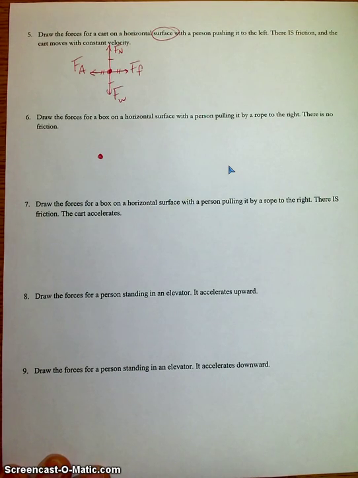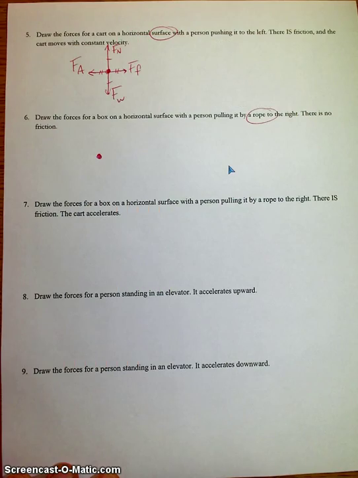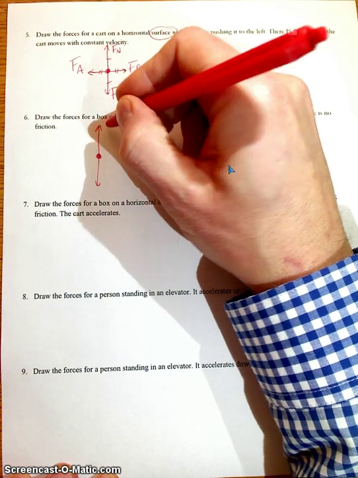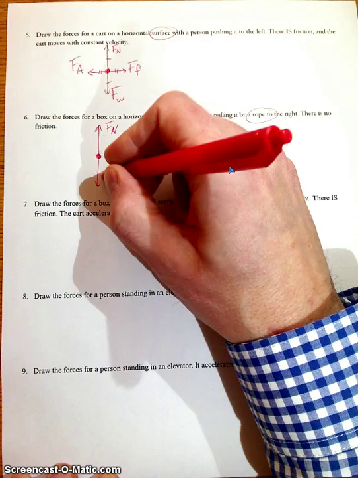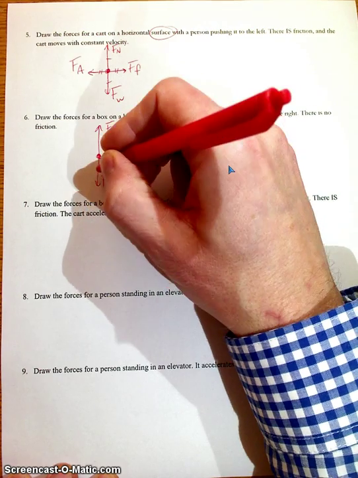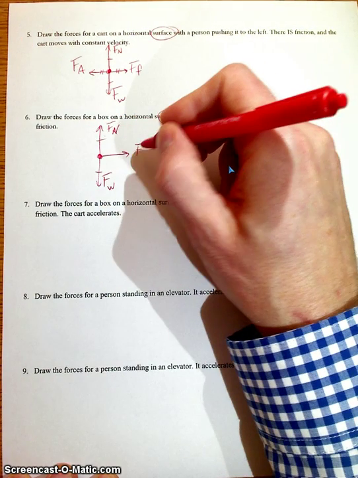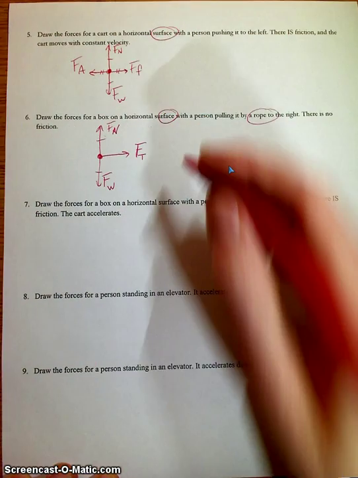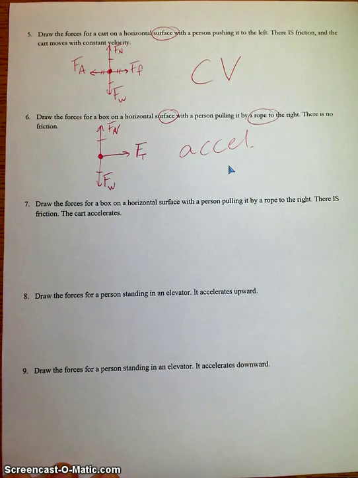I'm going kind of fast. This one's being pulled by a rope to the right, and there's no friction. So, again, I have my normal force because there is a surface. I have weight because the Earth pulls everything near the Earth, and it's being pulled to the right. This is called tension. I don't know if I've talked about that much, but because there's a rope, there's tension. This is going to be acceleration. This previous one was constant velocity.